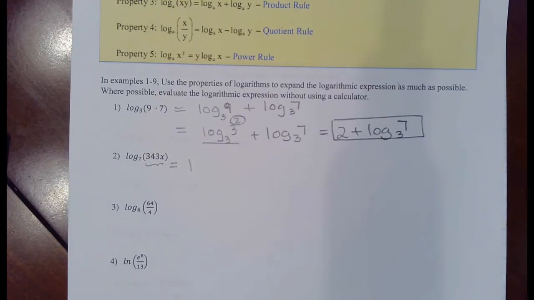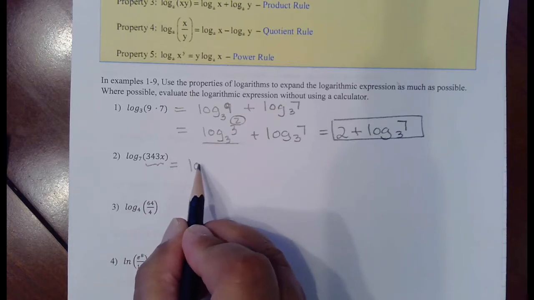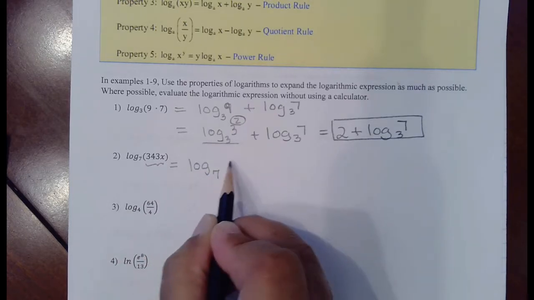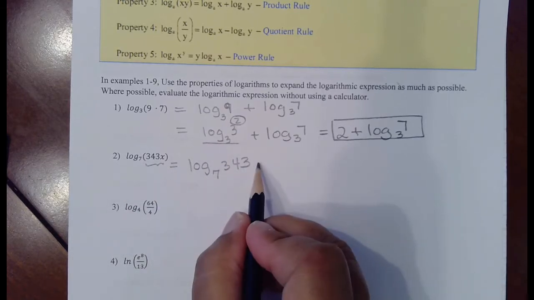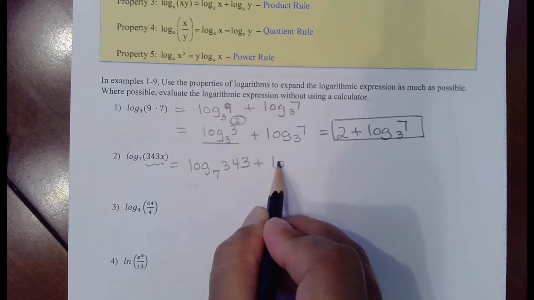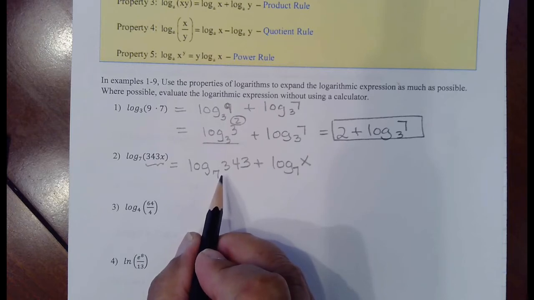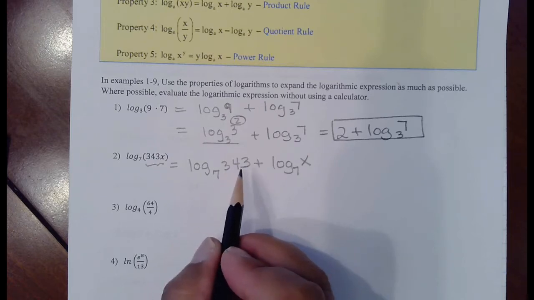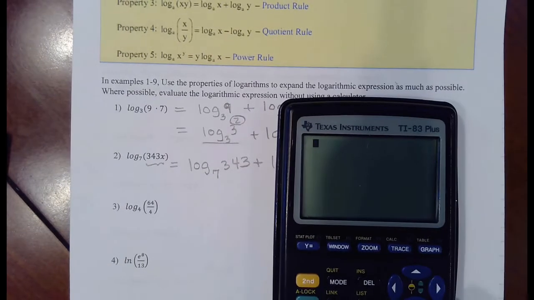Okay, so 343x, we're going to separate this into 343 and an x. So we're going to have 2 terms in our expansion. We're going to have the log of 343, base 7, whatever base you start with, that's the base of all the individual terms. And then we have log of x, base 7. You're going to want to check in your calculator, because possibly you can rewrite 343 as 7 to some power, and if you can do that, you can use the inverse property. Everyone's pretty familiar with 7 squared is 49. It might be some power higher than that, so let's check that out.